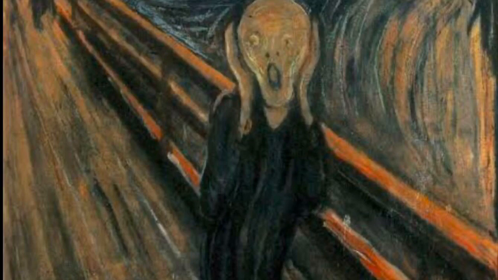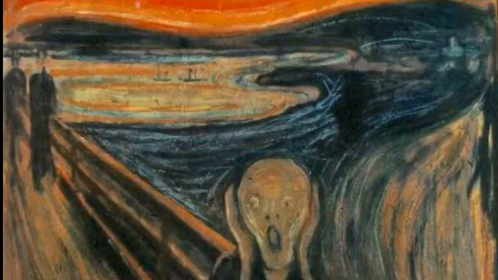Distortion involves changing the size or perspective of something on purpose, like enlarging a feature or twisting a face to make it look more expressive. Backgrounds can also be distorted or simplified, showing no depth or perspective. As in this artwork of The Scream, the background looks completely strange. There's no depth and perspective at all.